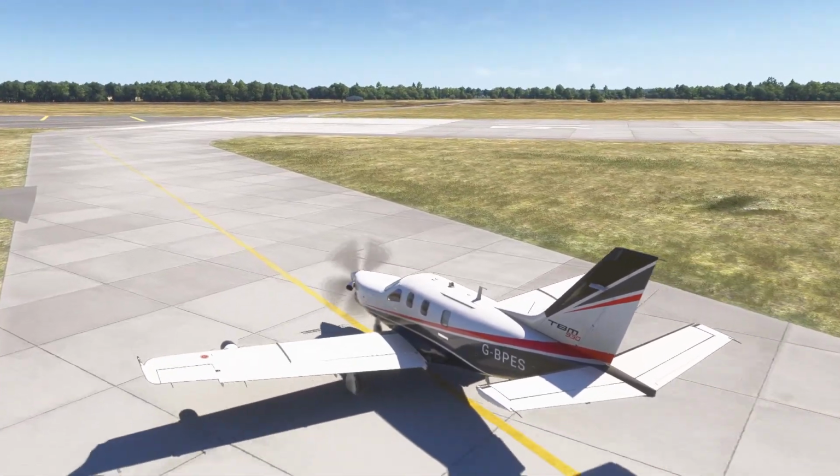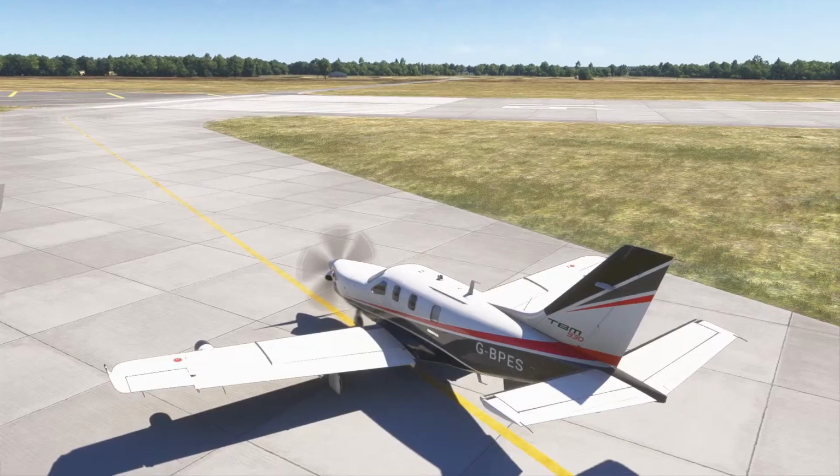Daher Papa Echo Sierra. Contact tower on 129.5. Take care.